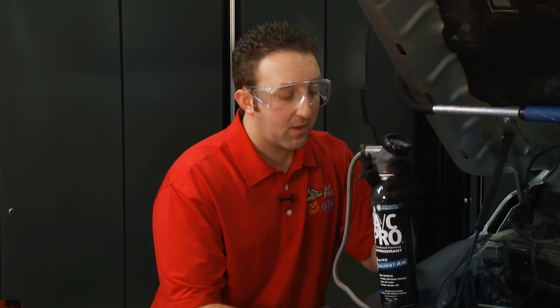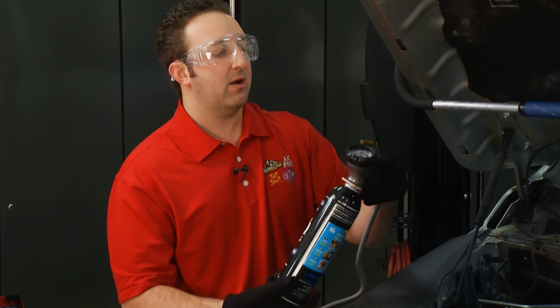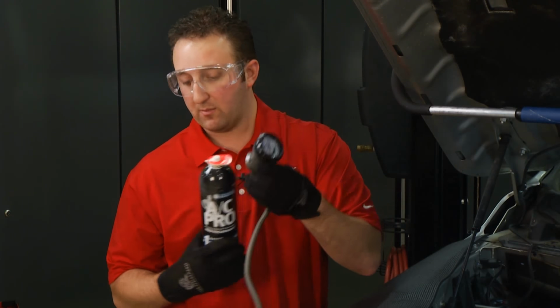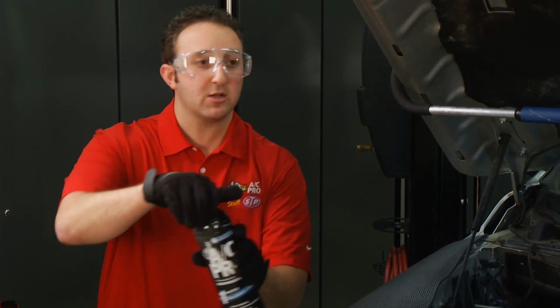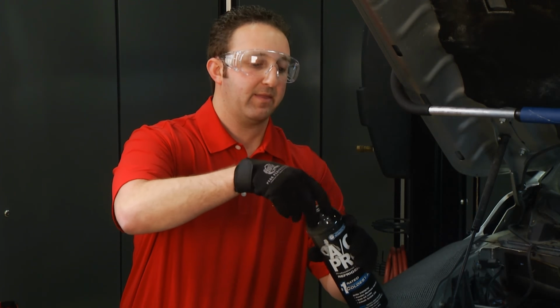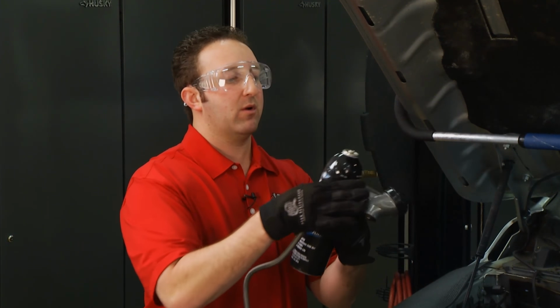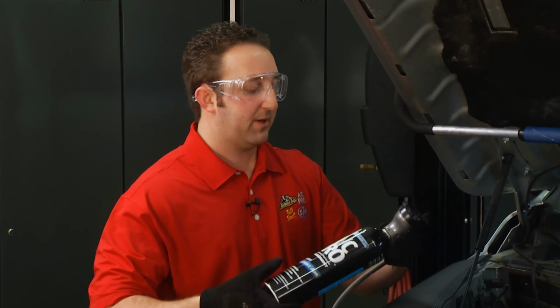So why don't you show them how to hook it all up and let's see what it does. All right, so what I'm gonna do now is unscrew the gauge from the top of the can. I'm gonna put this down real quick, and unscrew the safety tab right here. That's there so that the can doesn't pierce. Once you pierce the can, don't take the top off of it. Right. Then we're gonna hook this back up and pierce this can.